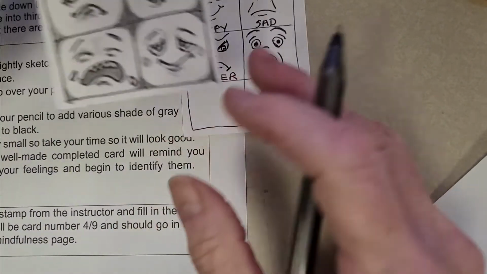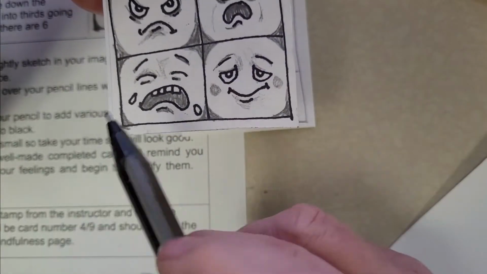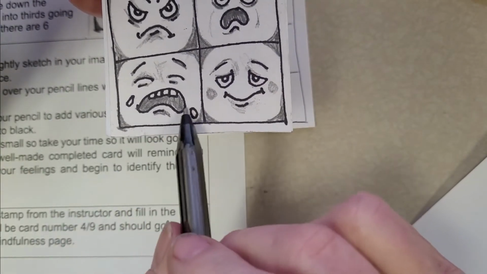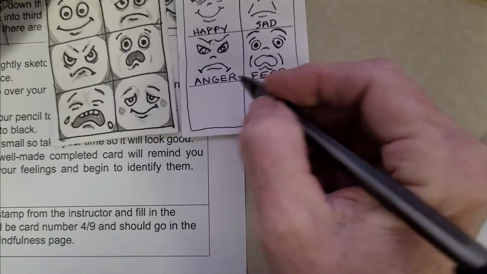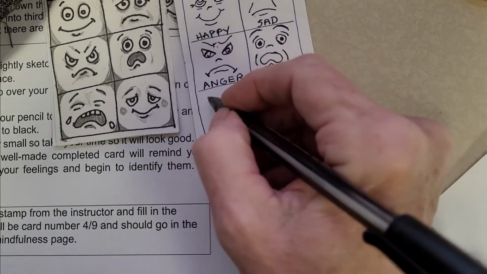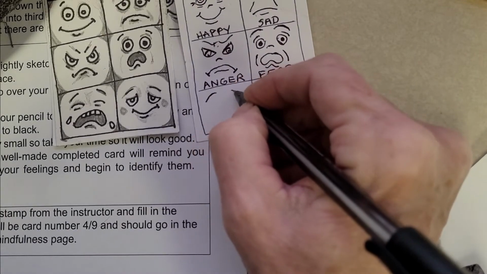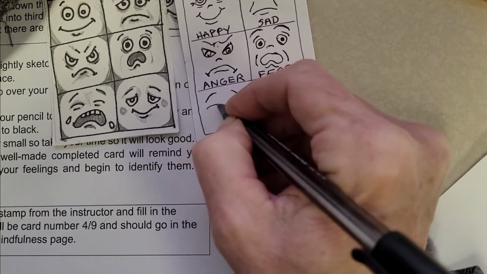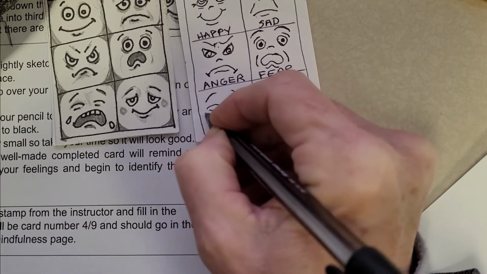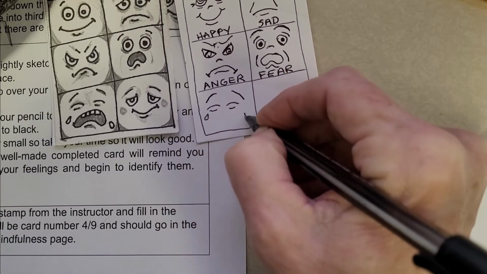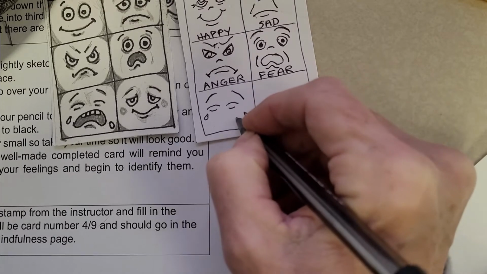So let's see what is the next one. Okay, so this one is a little bit different than usually what you'll find in drawing ones. This one right here is hurt. So we want to be able to feel when we are hurt. And so again, we're going to have the eyebrows go down. This time the eyes are shut and crying.